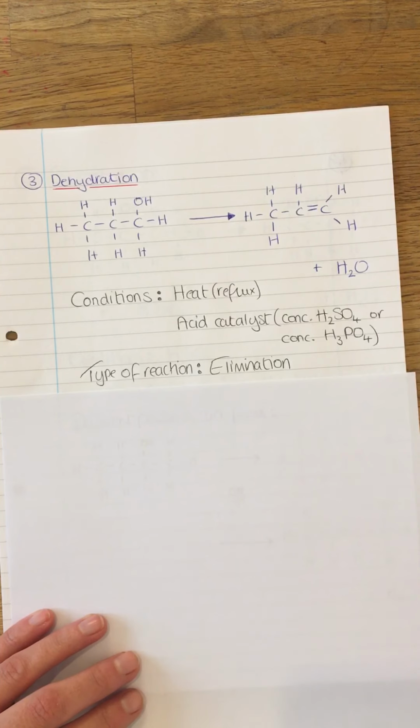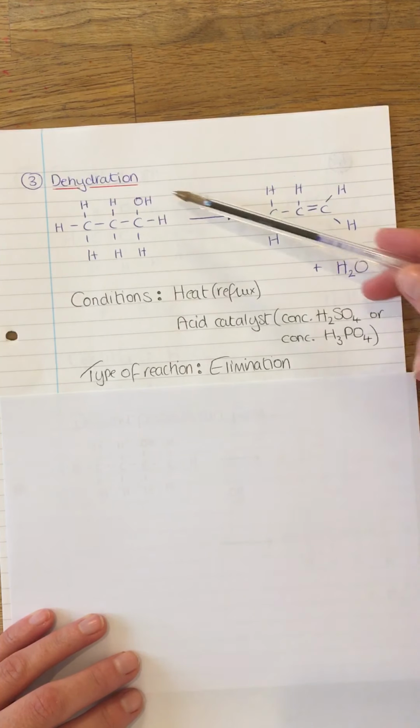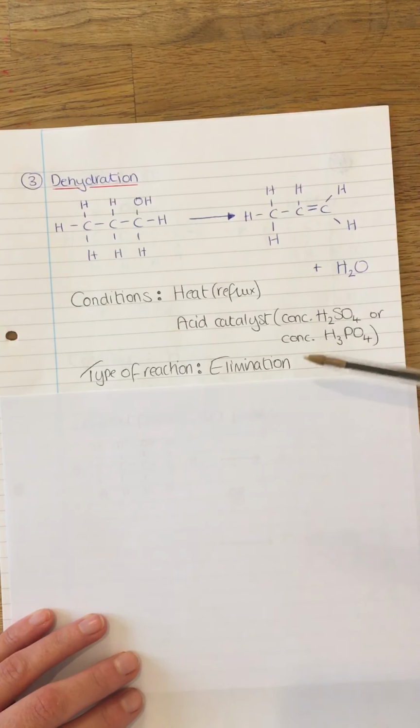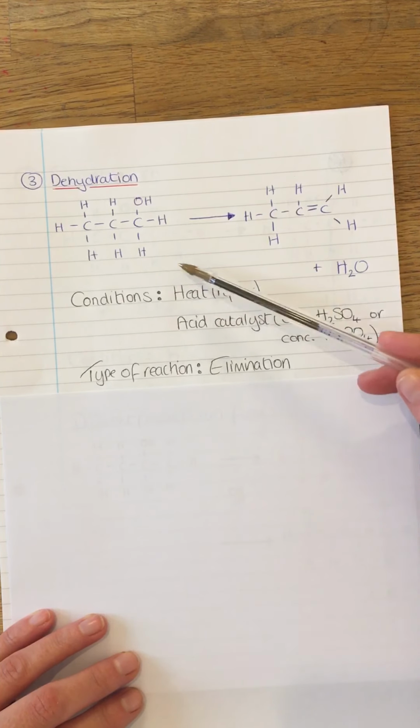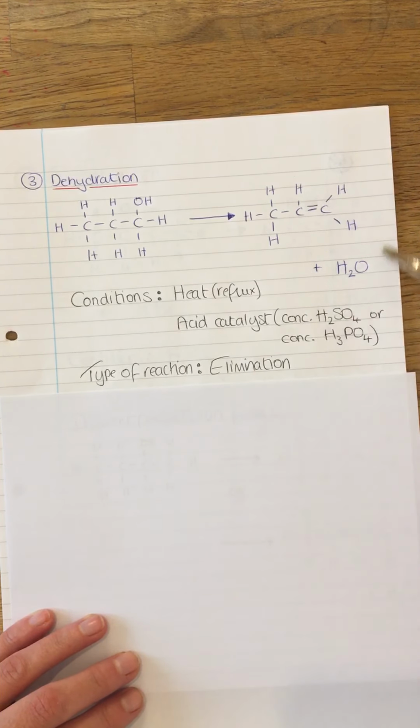If you're asked for the type of reaction here, you can call it dehydration, that's absolutely fine, but if you remember those types of reaction that we mentioned a while ago, like addition, elimination, substitution, you should recognise that this one is elimination, because remember the feature of an elimination reaction is that you're starting off with one reactant but ending up with more than one, usually two, but more than one product.